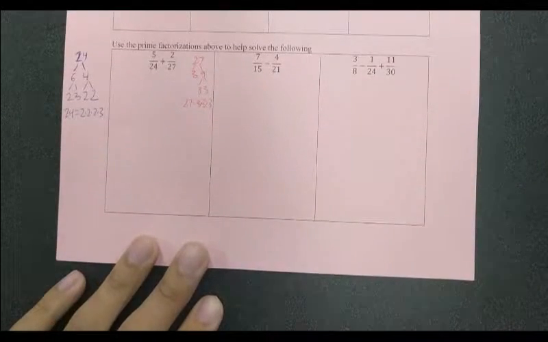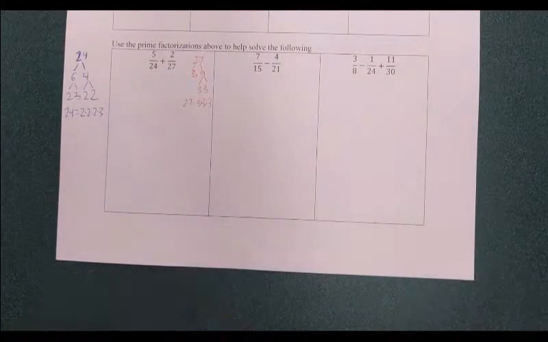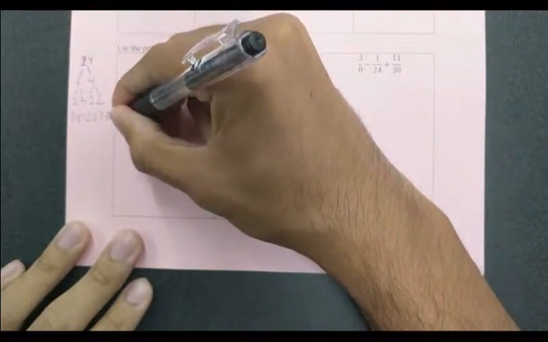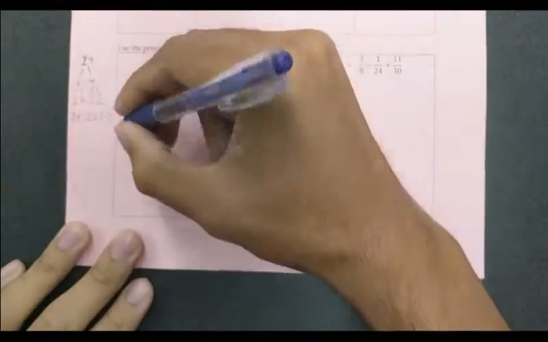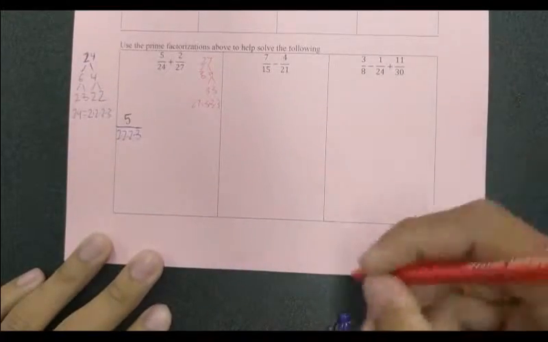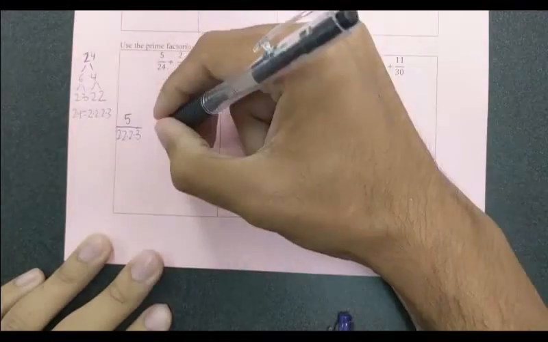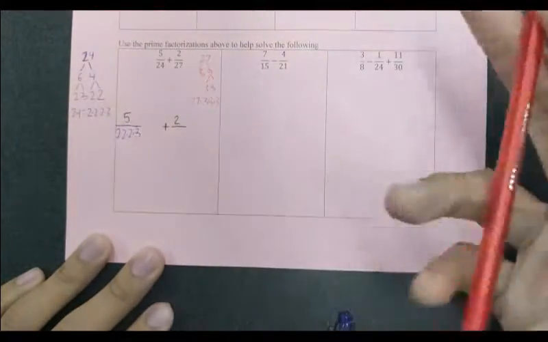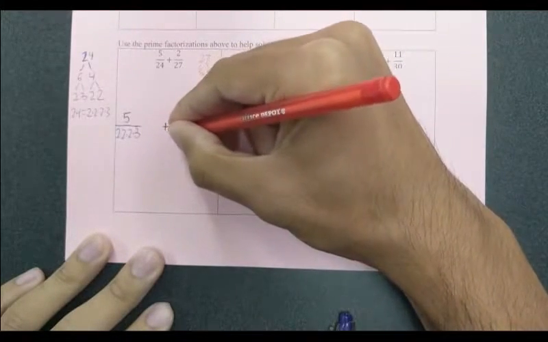Okay, so my first term is 5 over 24, which I'll rewrite as 5 over, and again, instead of 24, I'll write its prime factorization. And then for 2 27ths, again, leave some space over here. And then instead of 27, I'll write its prime factorization 3 times 3 times 3.